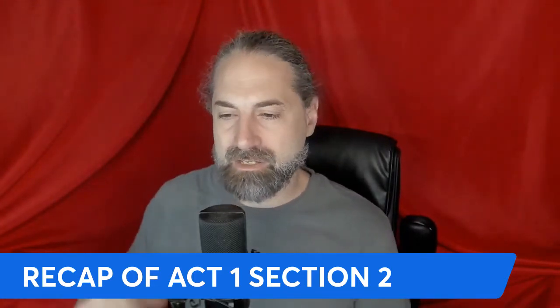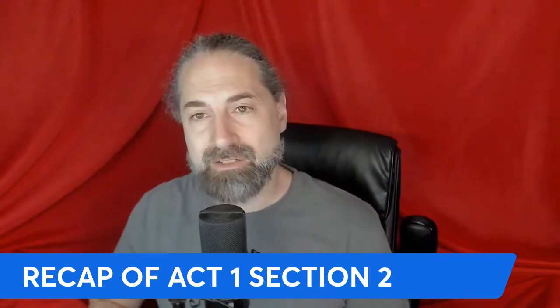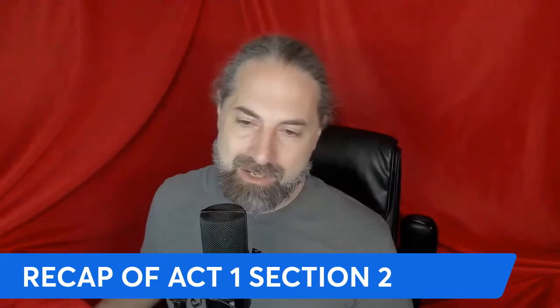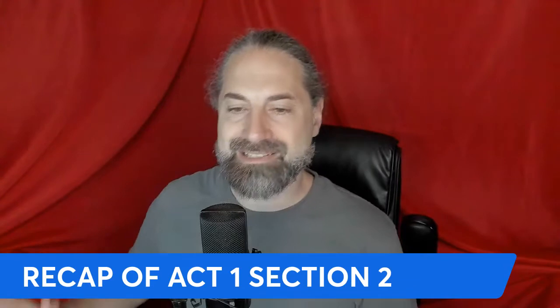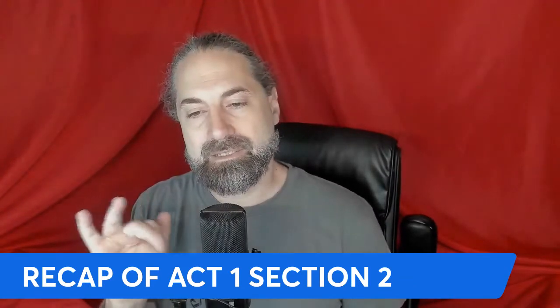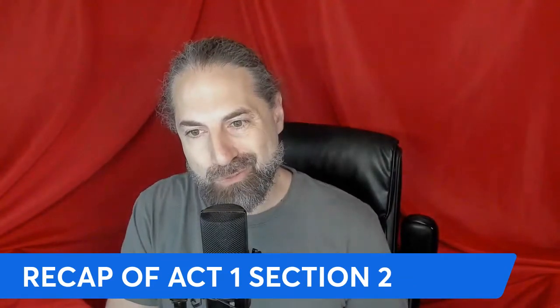Then there is the third block of Section 2, Act 1. There is a consequence to the action that was taken in the previous block, which is the protagonist takes action.